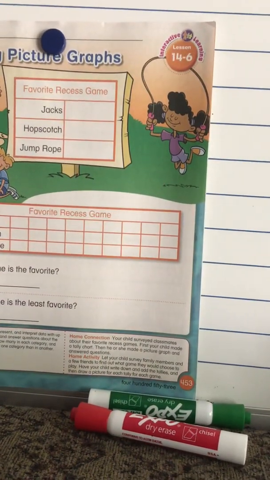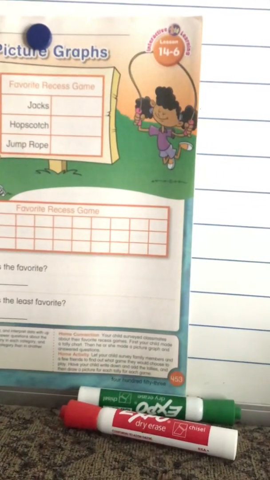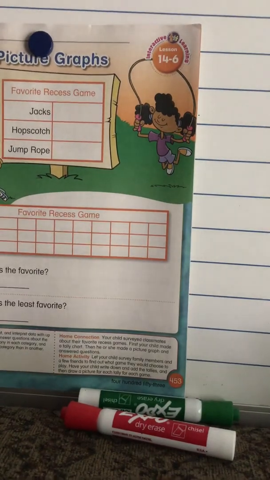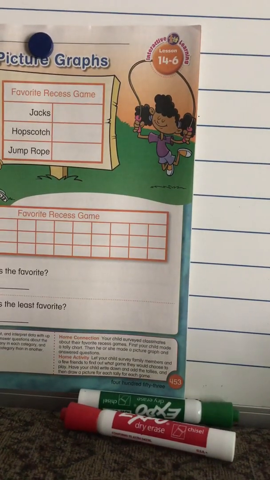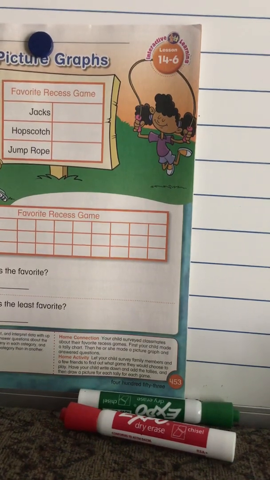So I'm going to start off with jacks. And if you've never played jacks before, usually you have a handful of jacks on the ground, and then you bounce a ball, and you have to try to see how many jacks you can pick up before you catch the ball, or the ball bounces.